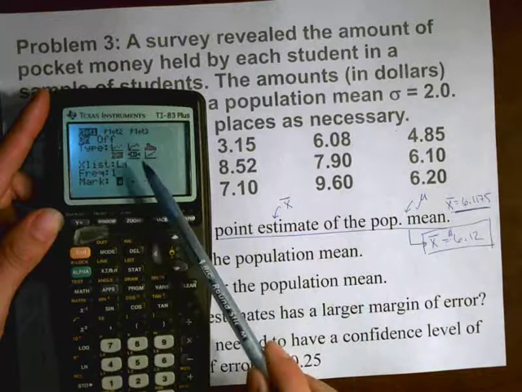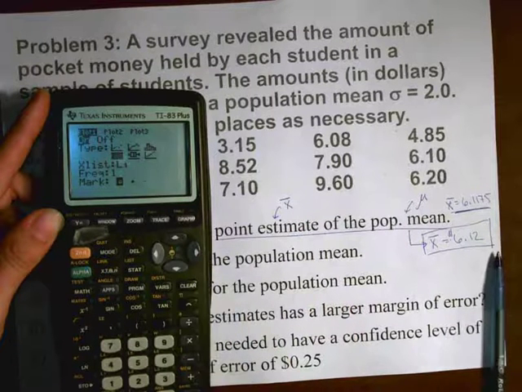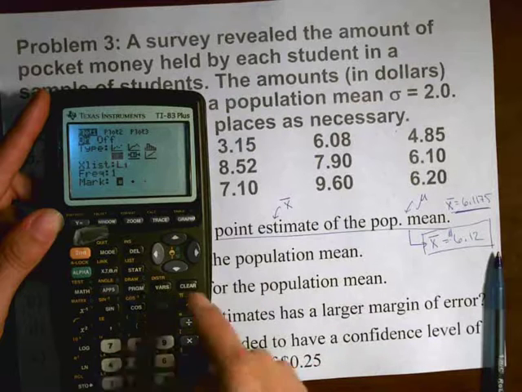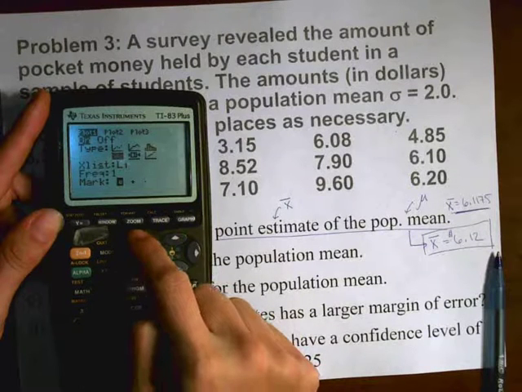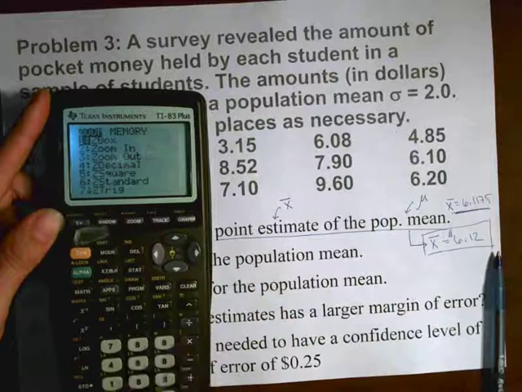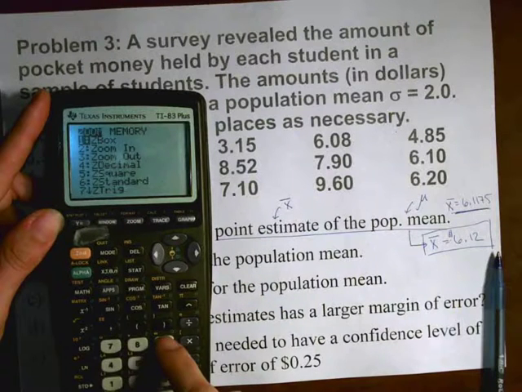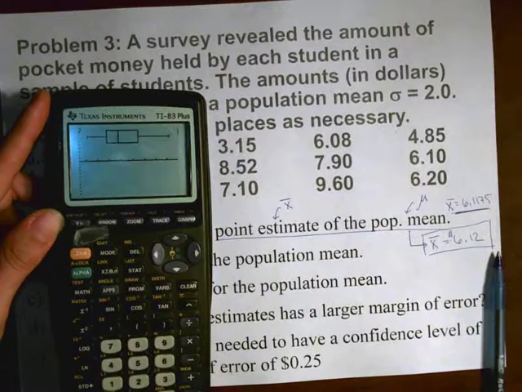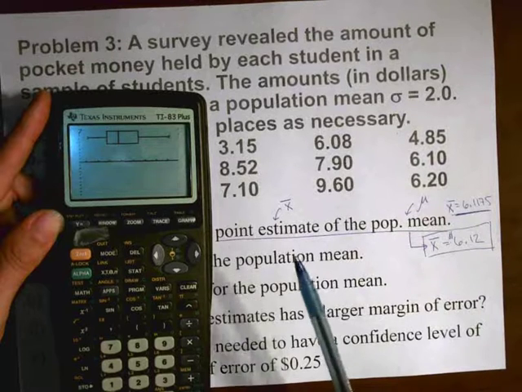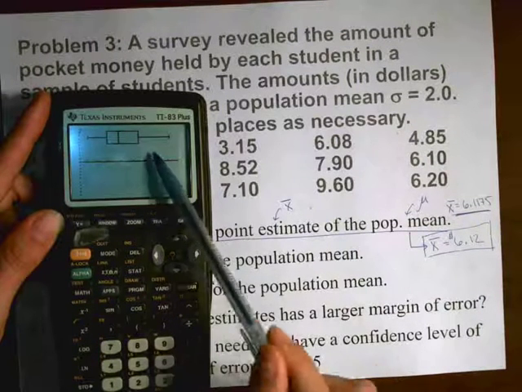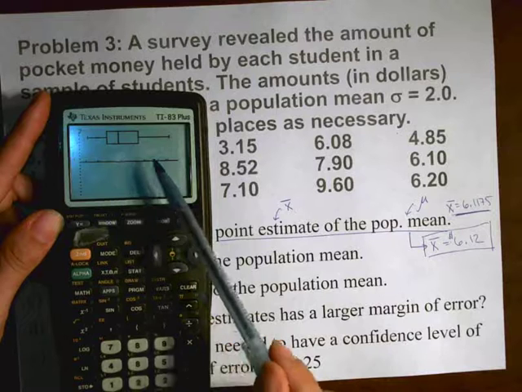So I turn on my box plot. It's going to make a box plot of list 1. And I want to do zoom 9, that'll be the zoom to the stat for the stat plot. So I type zoom and then 9, and it makes my box plot for me.